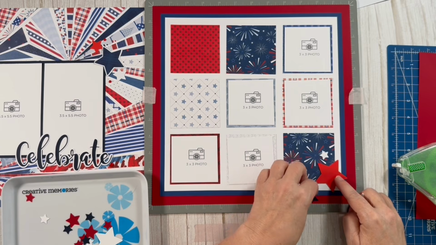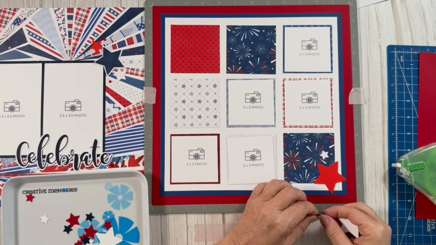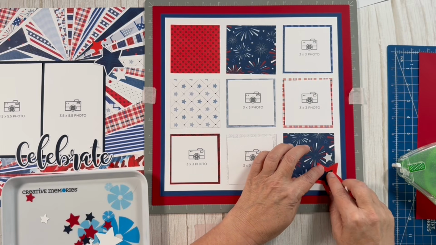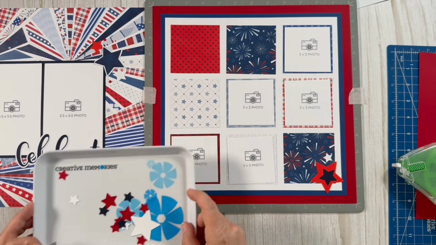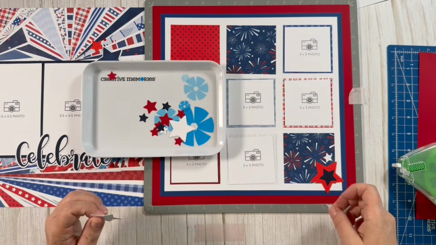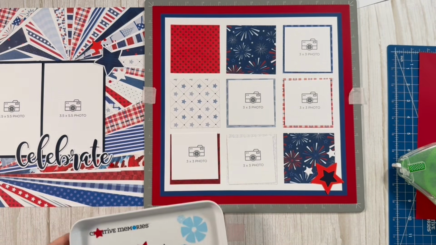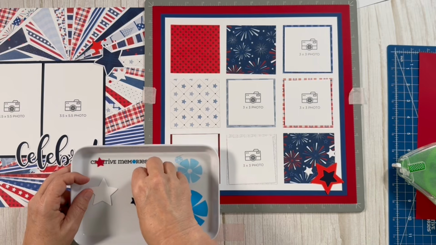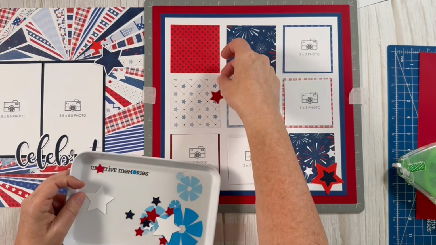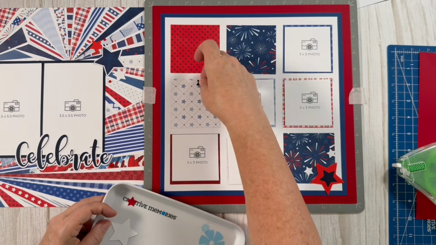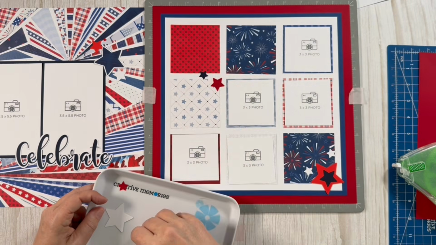I might just do kind of like that better. These are just leftover stars that I had from all of the patriotic pages that I have done, right? And then I probably will do just a splattering here maybe, because that's kind of in the same area.